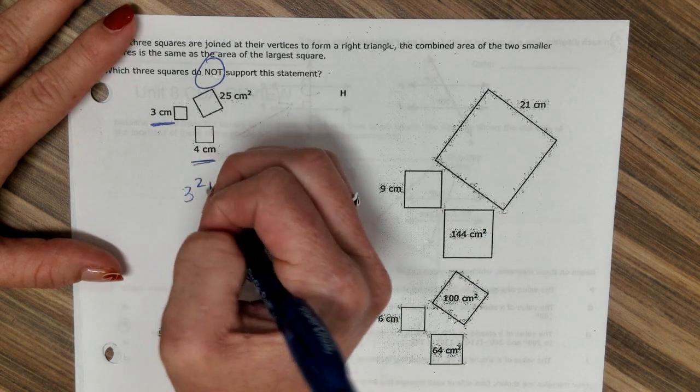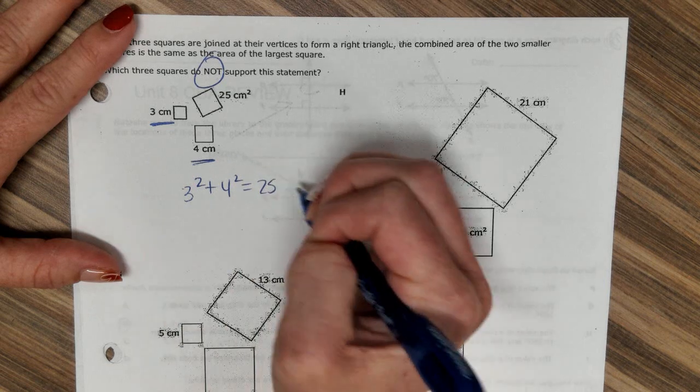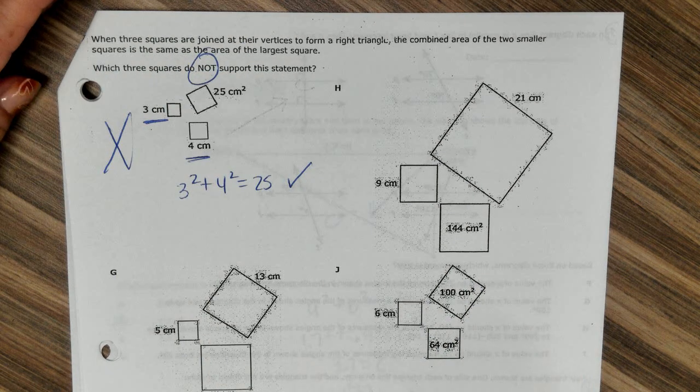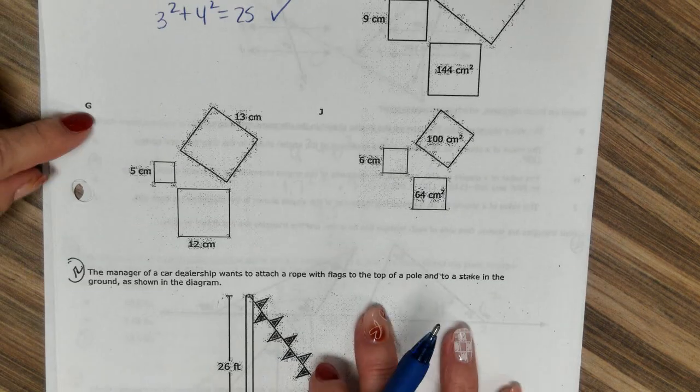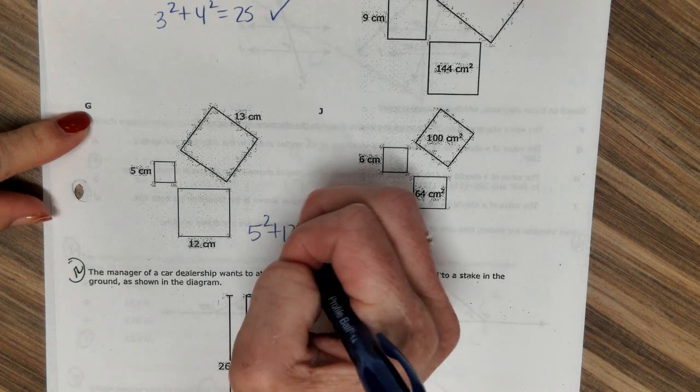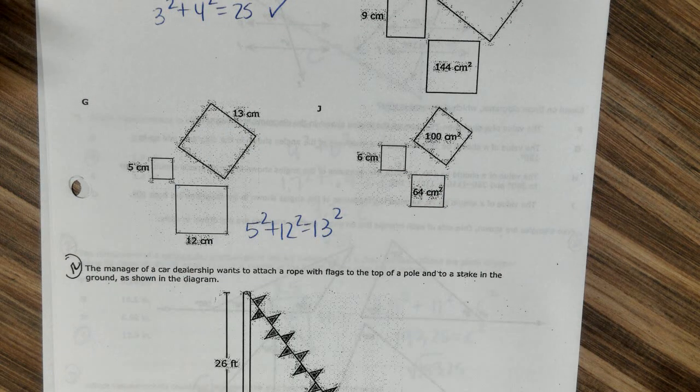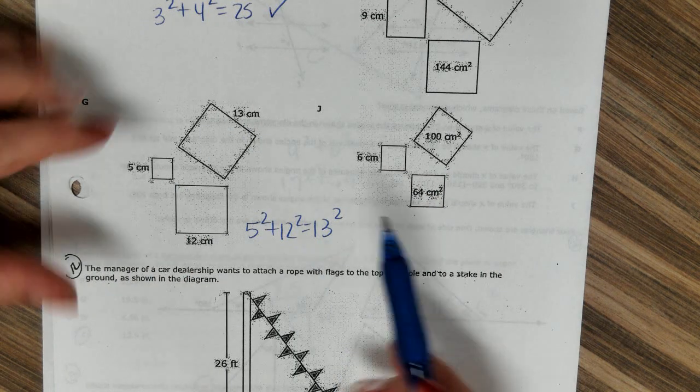So is 3 squared plus 4 squared equal to 25? Yes, I'm looking for the one that does not. So it's not that one. Let's look at G. Is 5 squared plus 12 squared equal to 13 squared? Why did I square all of these? Because they weren't already squared. Is that true? Yes, so that's not my answer.